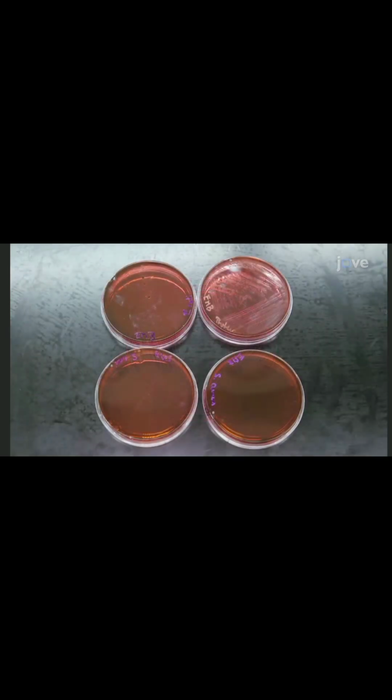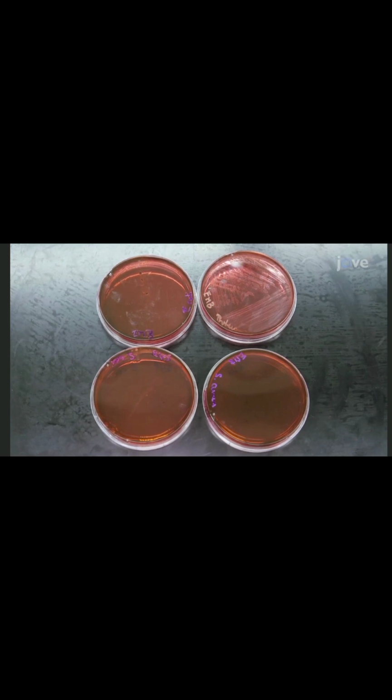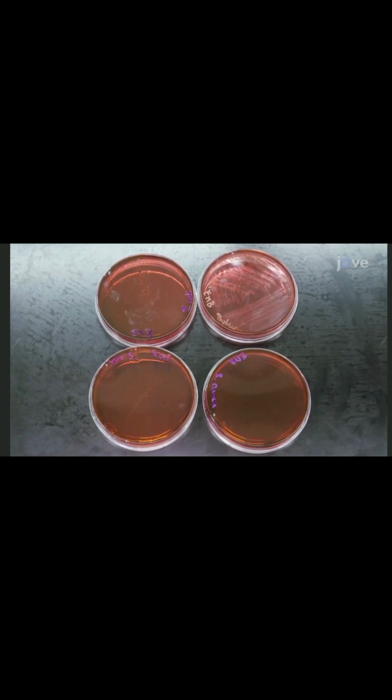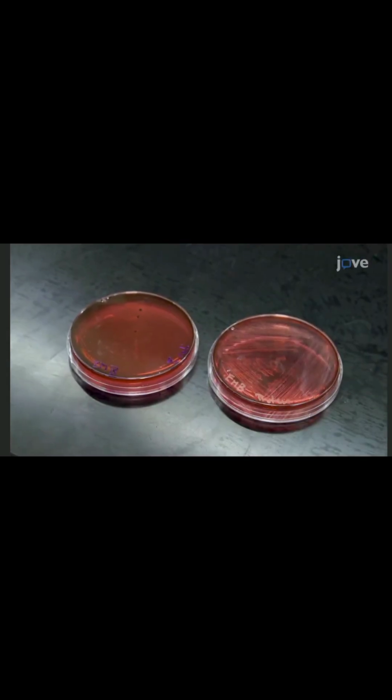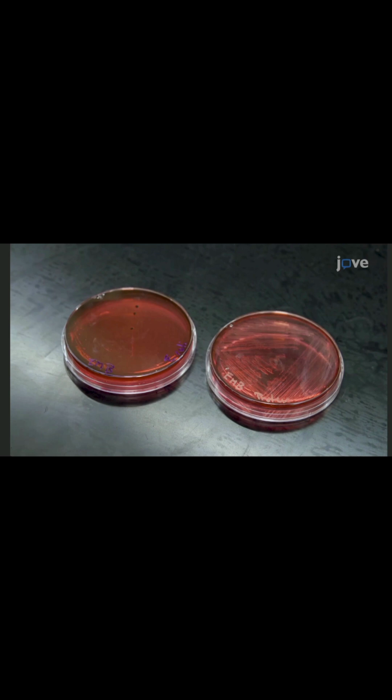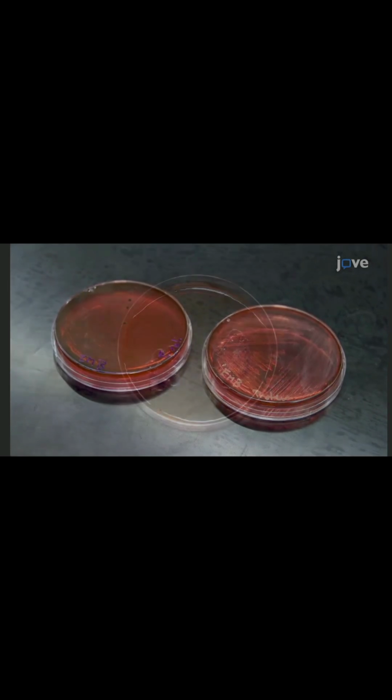The EMB medium, on the other hand, is selective for gram-negative organisms, because the eosin and methylene blue dyes are toxic to gram-positive cells. The outer membrane of gram-negative bacteria prevents these toxic dyes from entering the cells, meaning they are able to grow.